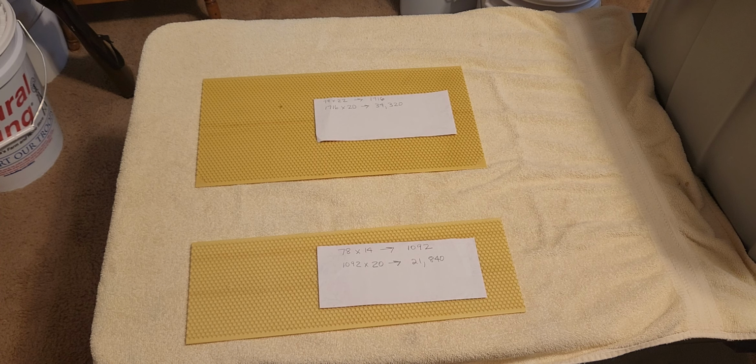Well, if a queen is operating in a single deep hive body, then she's obviously not laying 42,000 eggs in 3 weeks. There's not enough cells. So it's possible that the size of your brood chamber could restrict the amount of eggs your queen might lay.